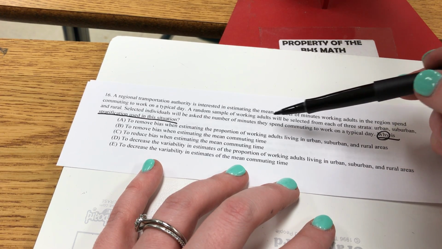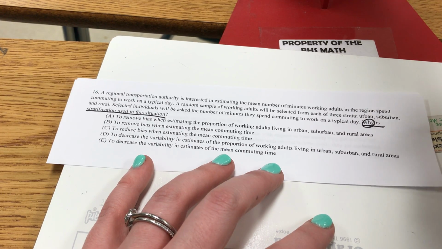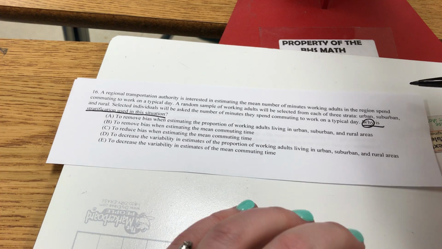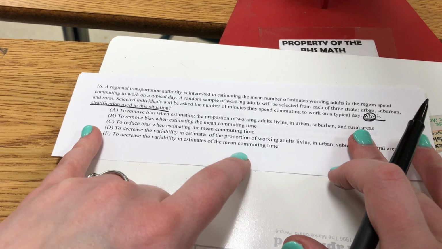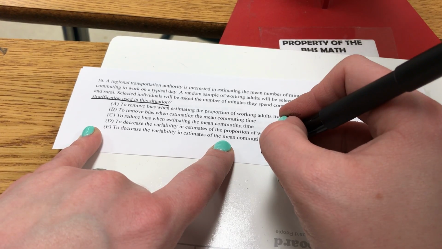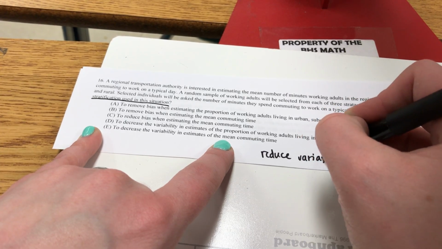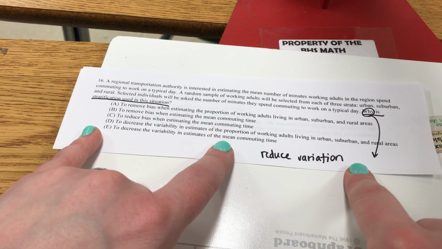Selected individuals and asked the number of minutes they spend commuting to work on a typical day. Okay, so why do we stratify? Typically, it's to reduce variation, which is our favorite kind of word to just throw out there, but don't go into specifics. So we want to reduce variation, but in what?